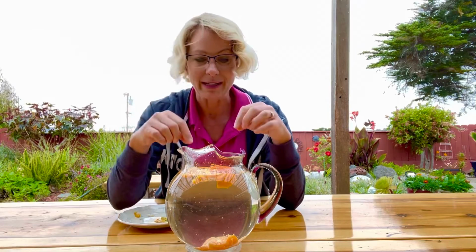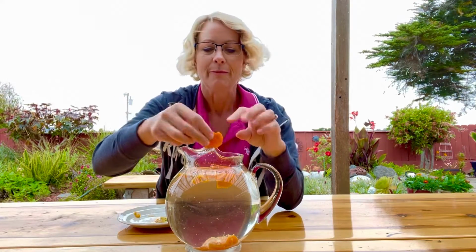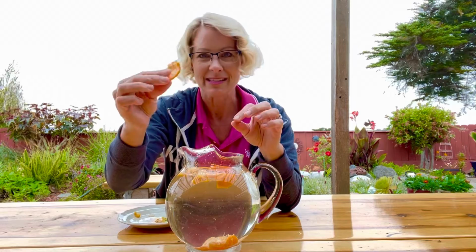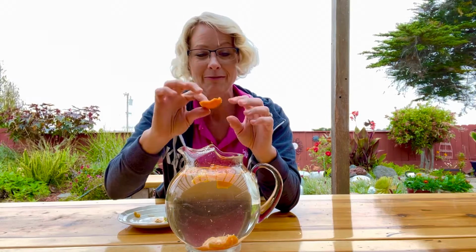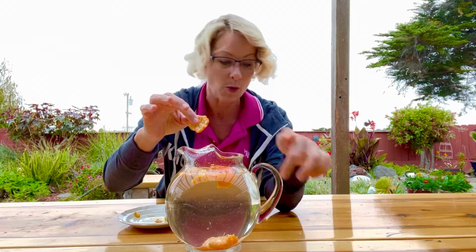So on a mandarin orange, there's a lot of space between the peel and the orange on the inside. And also the density of this peel on the outside is a lot less dense than the orange chunks that are actually sinking to the bottom. Isn't that fascinating? Science is so cool.